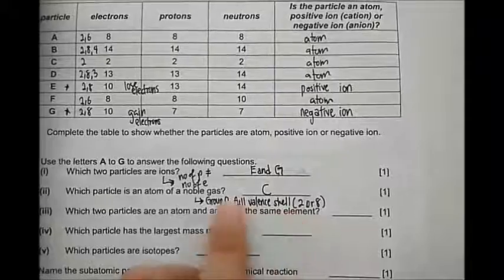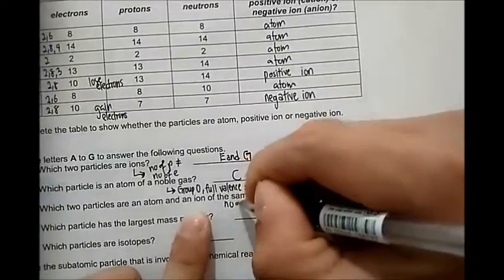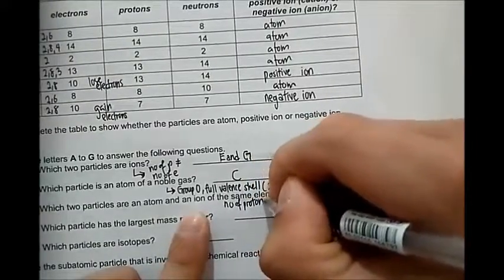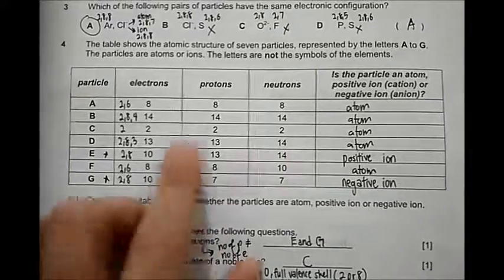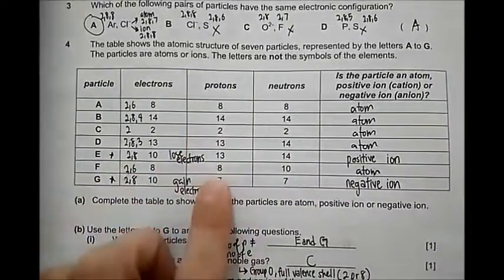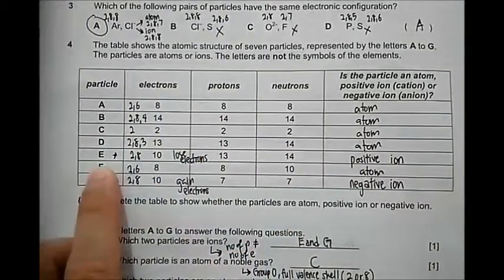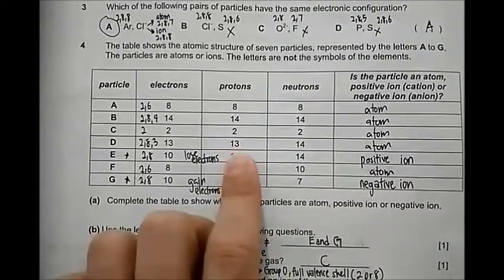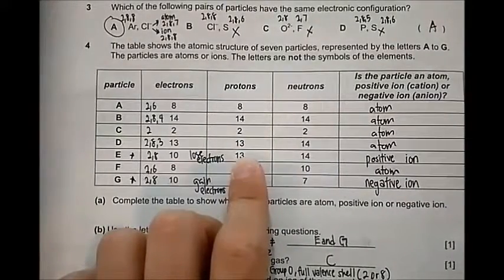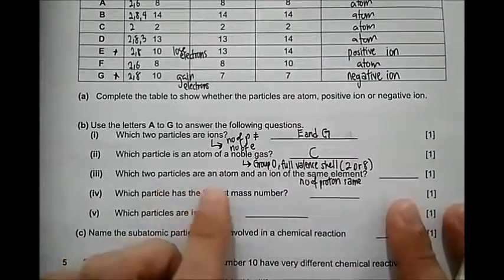Okay, part 3, which two particles are atoms and an ion of the same element? For them to be the same element, atom and ion, the number of protons must be the same. Same element implies the number of protons must be the same. So looking at this, I have A and F, or D and E. So which one would it be? They want me to find an atom and an ion.